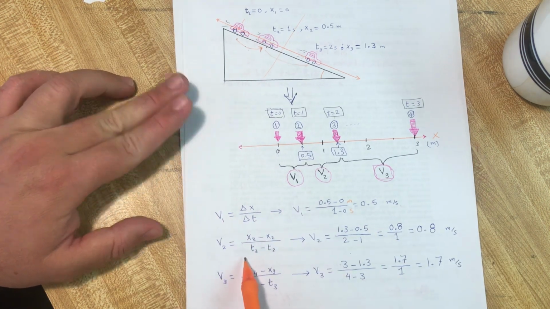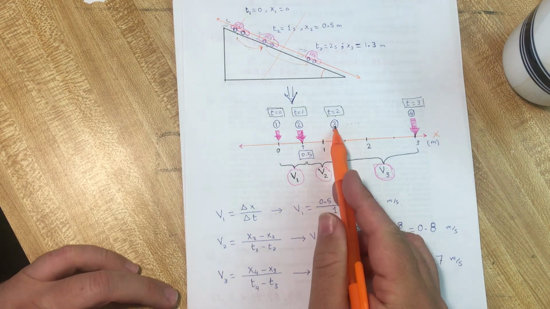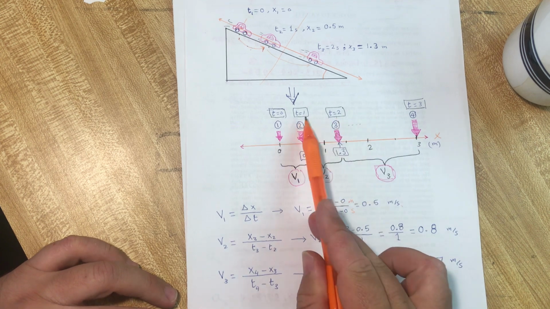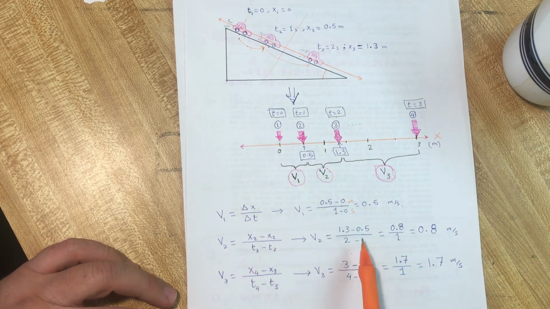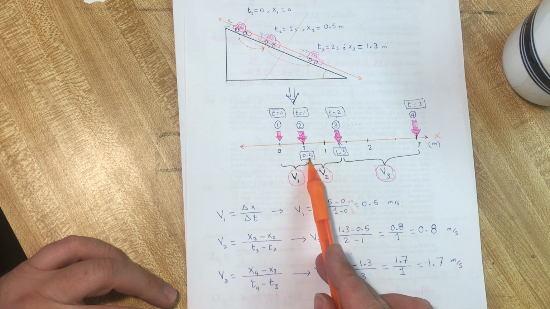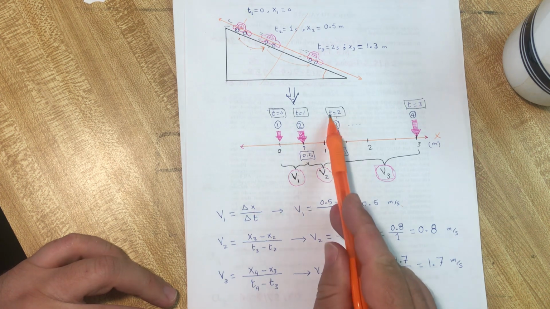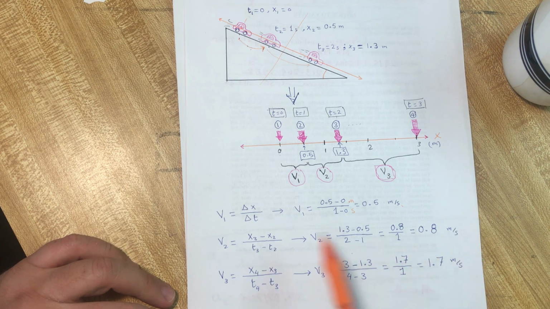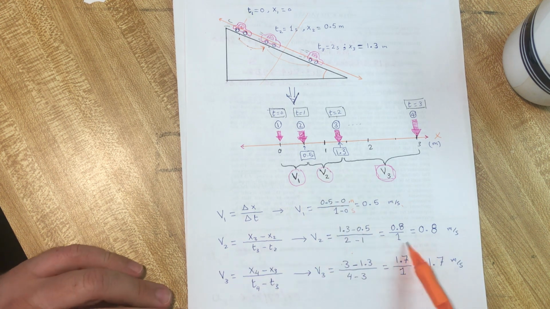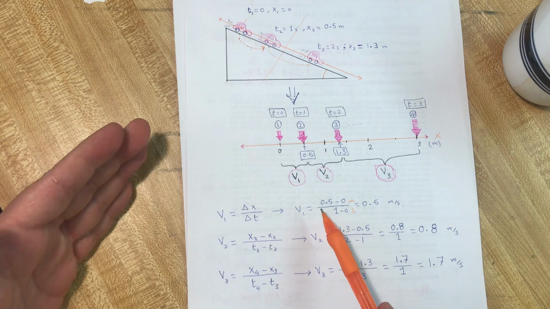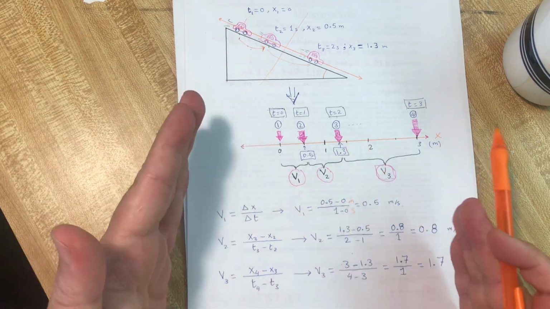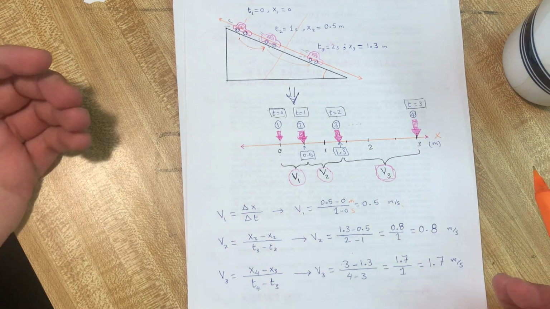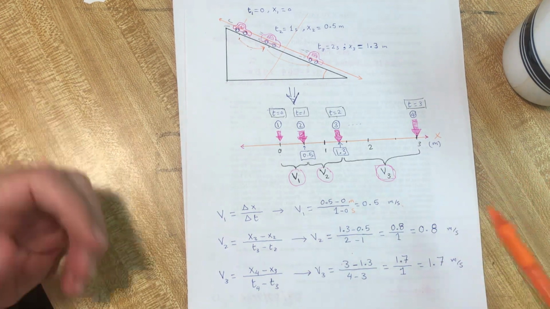The second average velocity is x3 minus x2 over t3 minus t2. It will be 1.3 minus half over 2 minus 1. It will be 0.8 meter per second. The velocity now is more than the velocity before. That means the velocity changes its magnitude. This means we have acceleration.